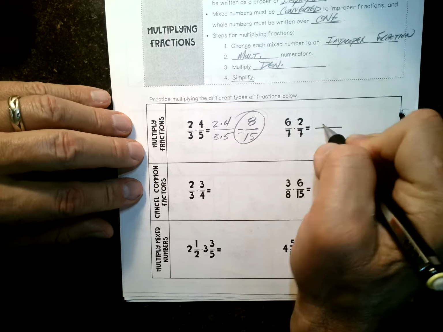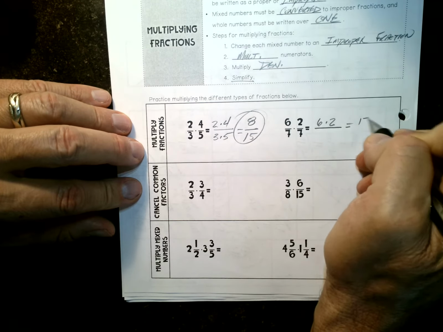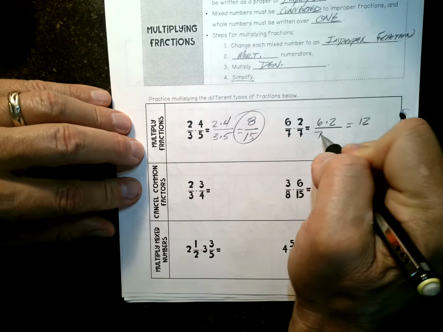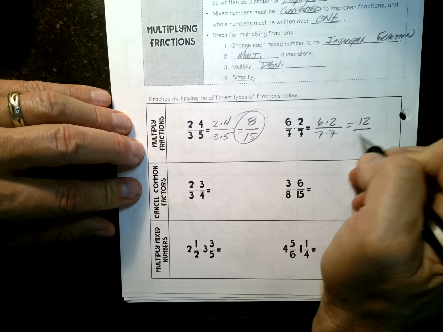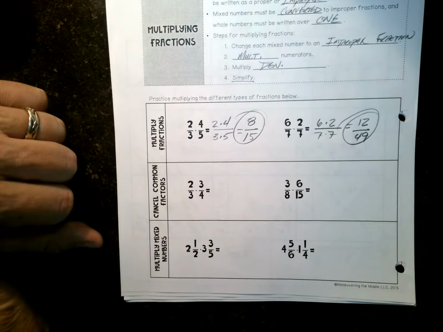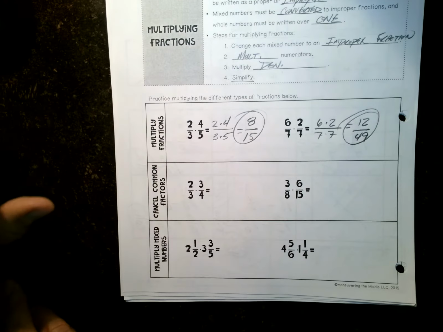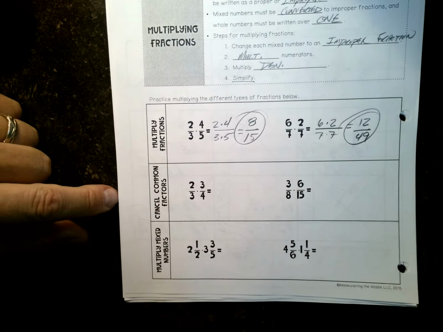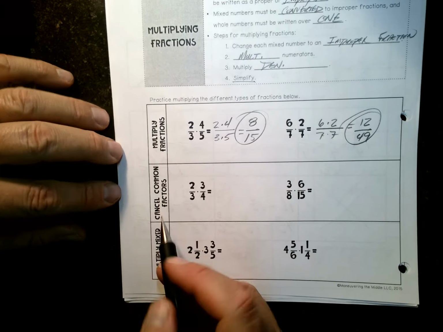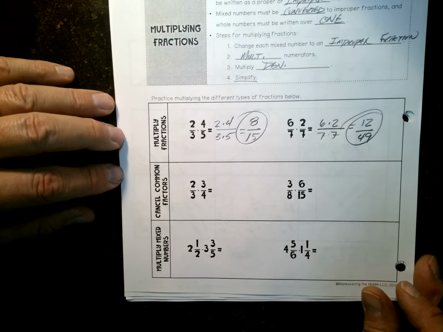Again, multiplying fractions. 6 times 2, well, that's 12. And 7 times 7, that's 49, right? And we're going to circle our final answer. Now, I know those are in simplest form because I couldn't factor anything out. All right, now what we're going to do is we're going to cancel cross common factors here. And I just call this factoring, and it's good stuff.